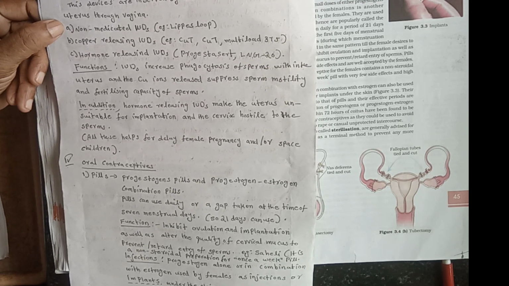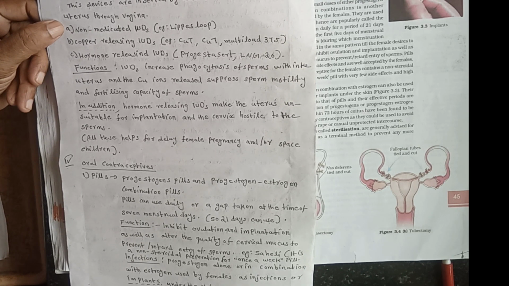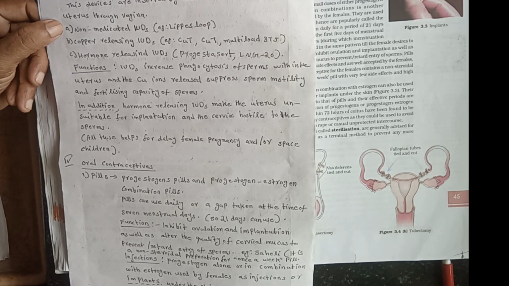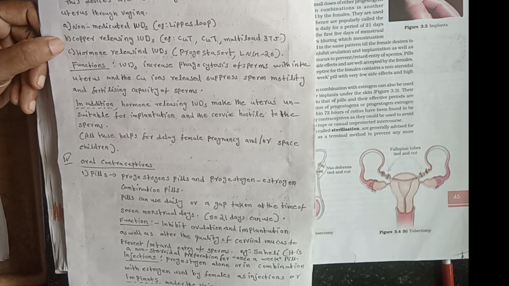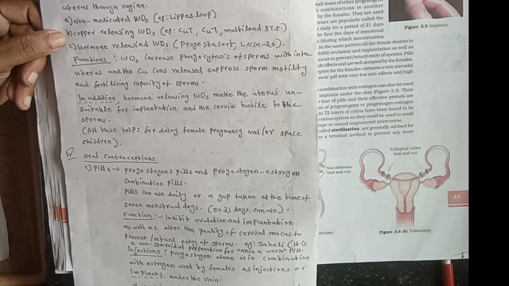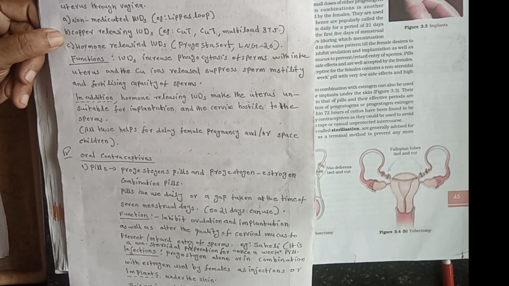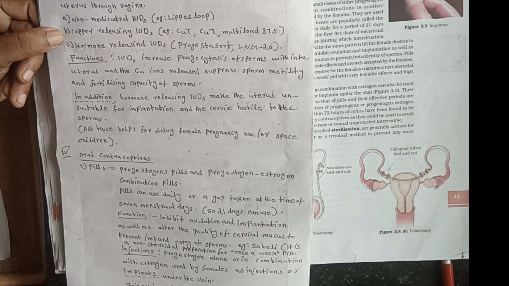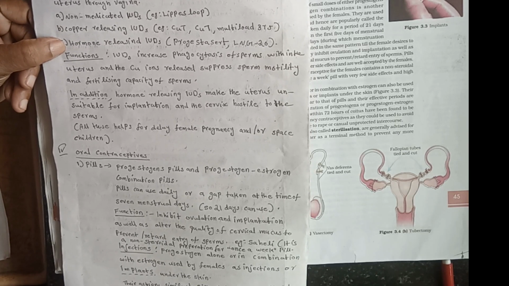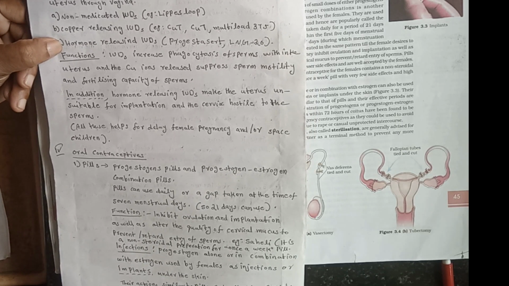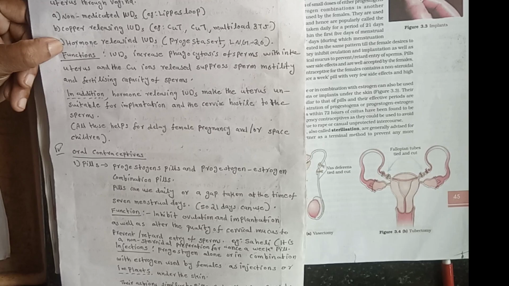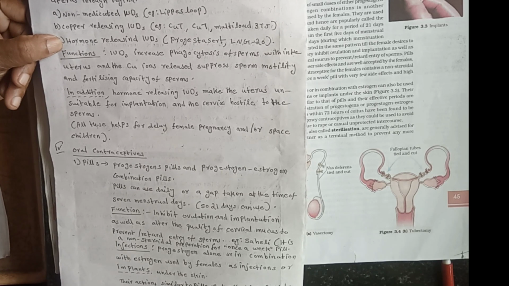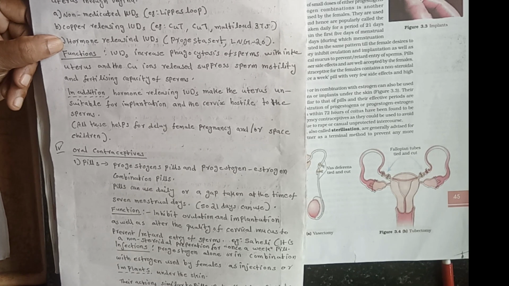Non-medicated IUDs, for example Lippes loop. Copper releasing IUDs, for example Copper T, Cu 7, Multiload 375. Hormone releasing IUDs, for example Progestasert and LNG-20.